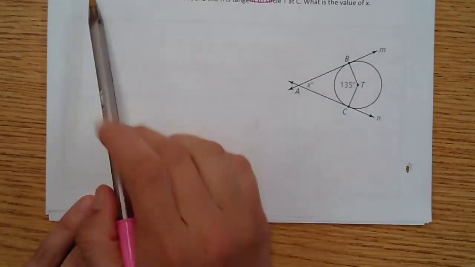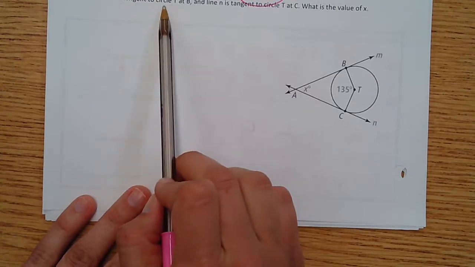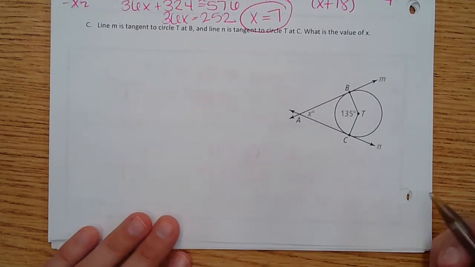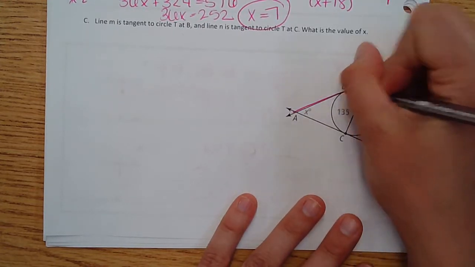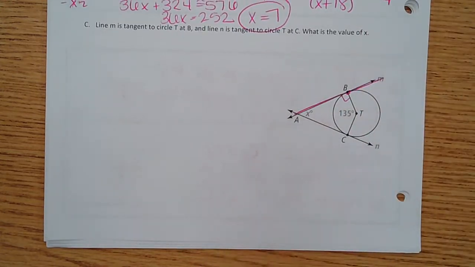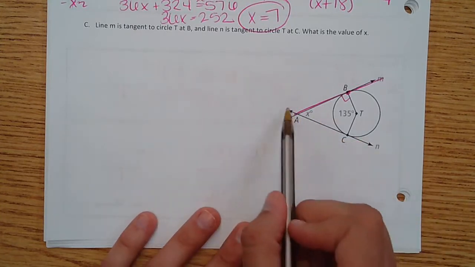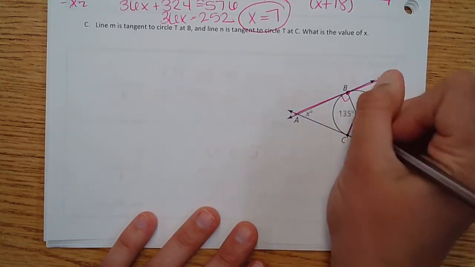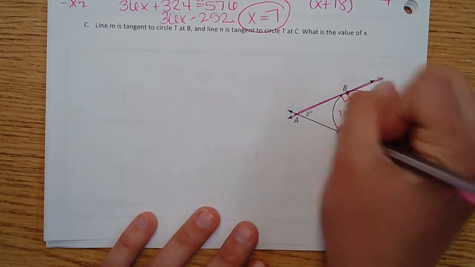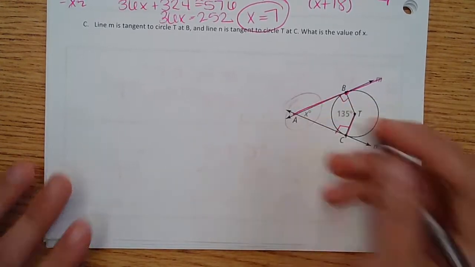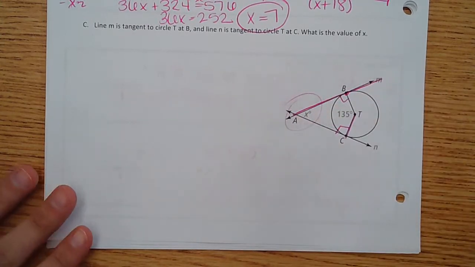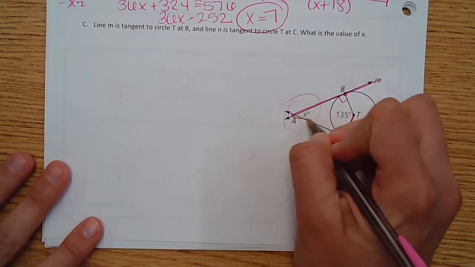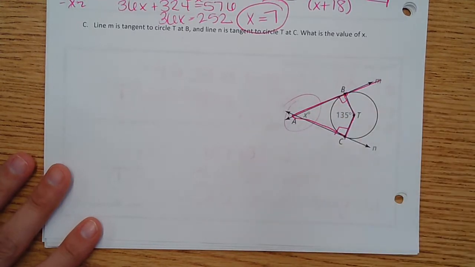The other type of problem you'll see: line M is tangent to circle T. So line M is tangent to circle T at this B. So that means both sides of these are 90 degrees. Line N is tangent to circle T at C. So this is 90. What is the value of x? Well, now we're dealing with angles. We're trying to find the measure of this angle. What is this shape here?